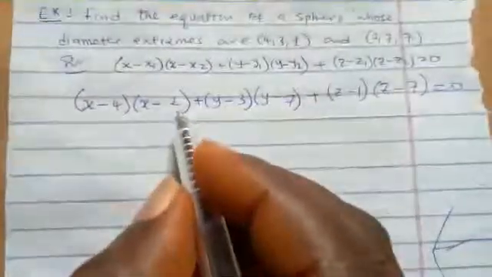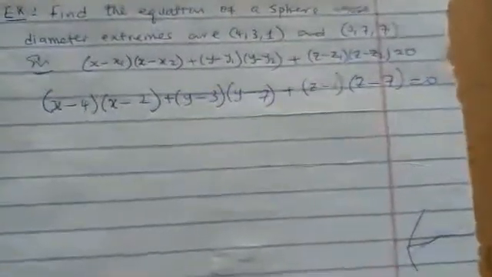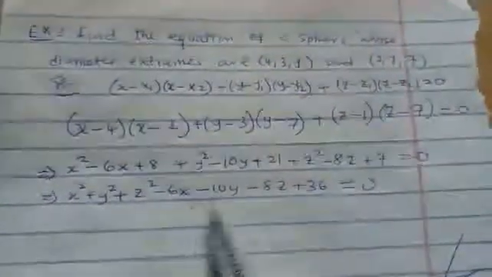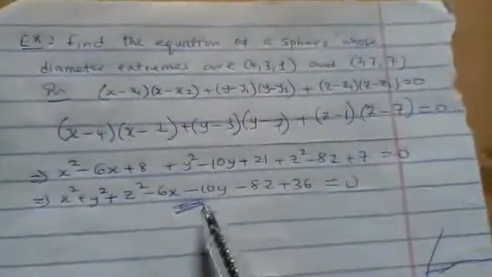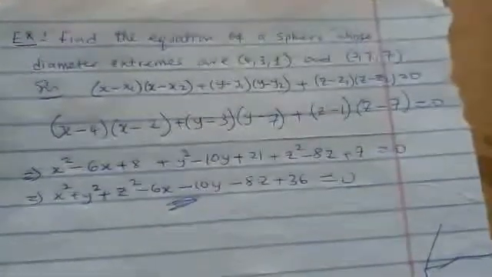So the next thing is we can easily expand this and this. So if you expand and simplify, we are going to get this. So this will be the final answer to the question. Now let us take another example. We have another example here.